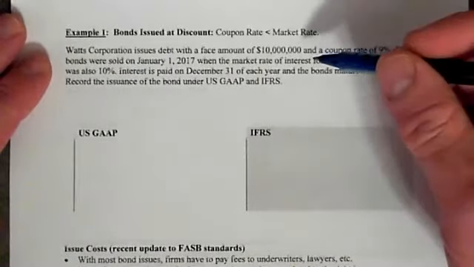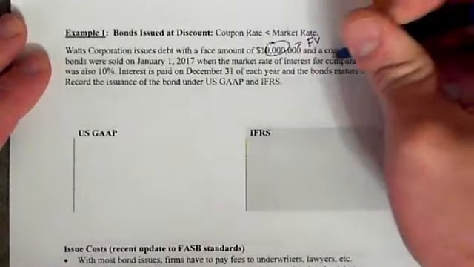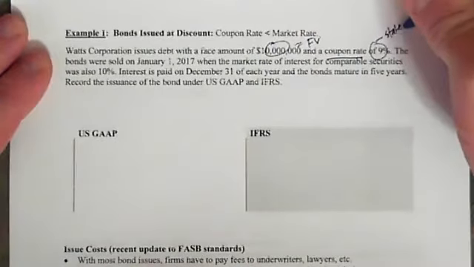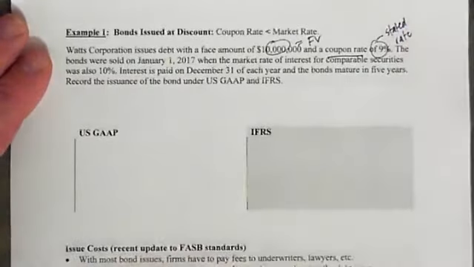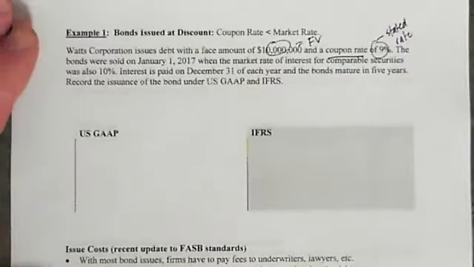So we have debt with a face amount of $10 million. Of course, that's our face value. It has a coupon rate of 9%. Remember, that's our stated rate. The coupon is a reference to, again, that sort of antiquated bond where we would actually clip and mail in coupons to receive our payments.